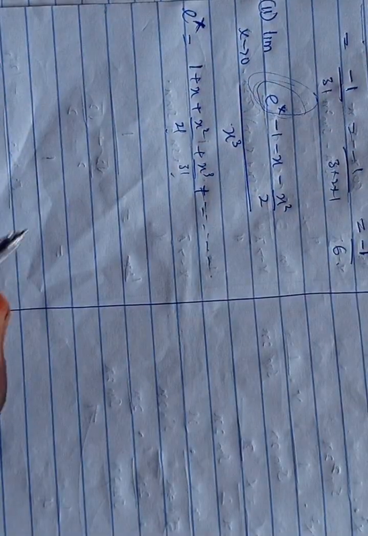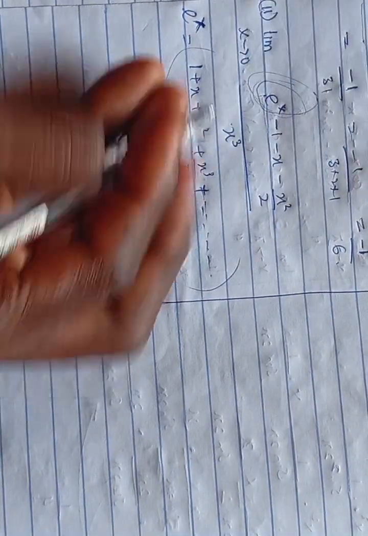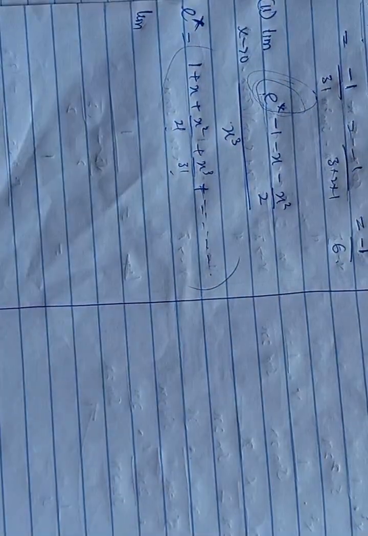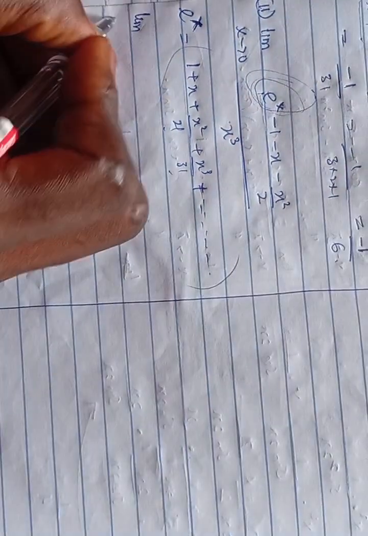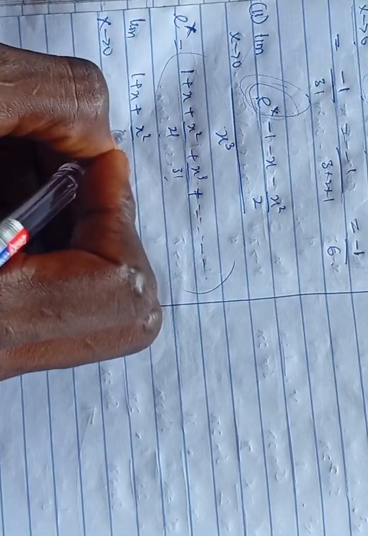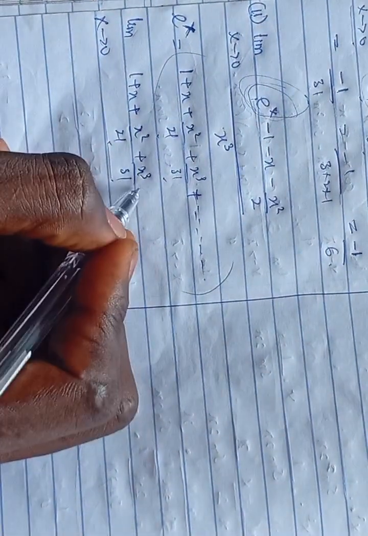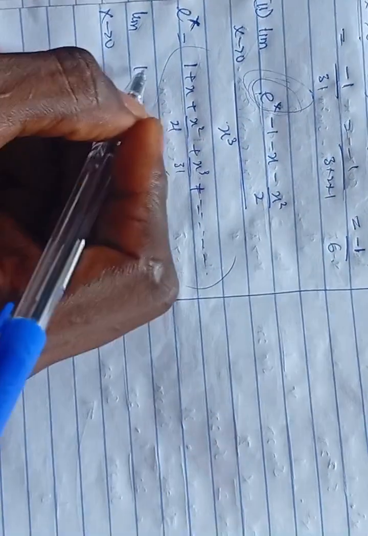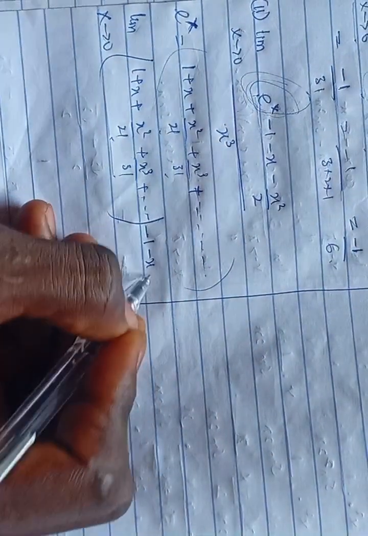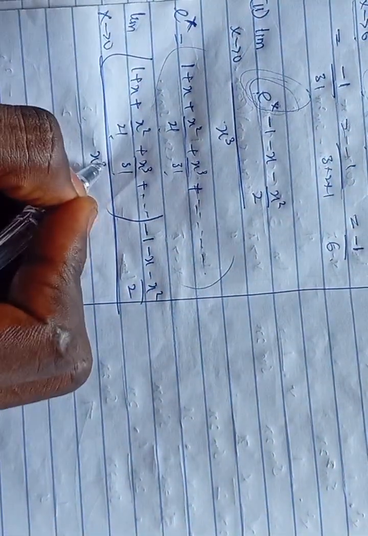Now I will just substitute all this in place of e raised to power x. So I have the limit as x tends to 0 of 1 plus x plus x squared over 2 factorial plus x raised to power 3 over 3 factorial plus it goes on, minus 1 minus x minus x squared over 2, everything over x raised to power 3.